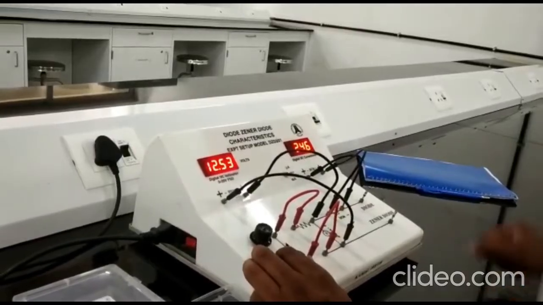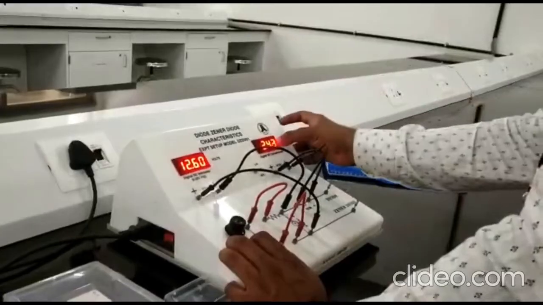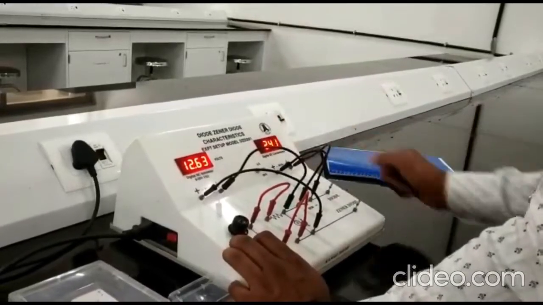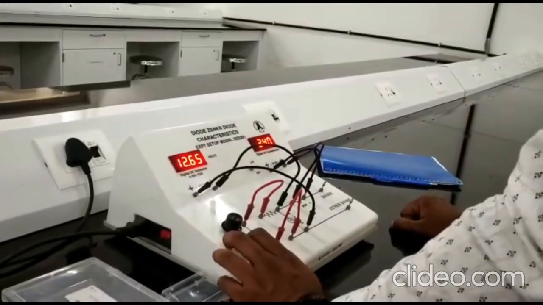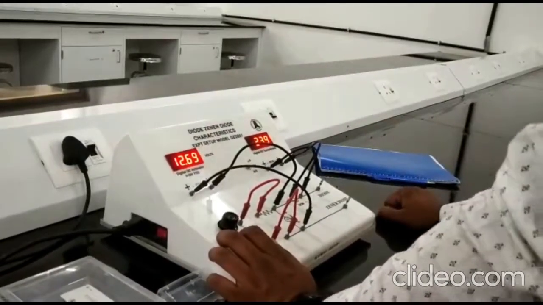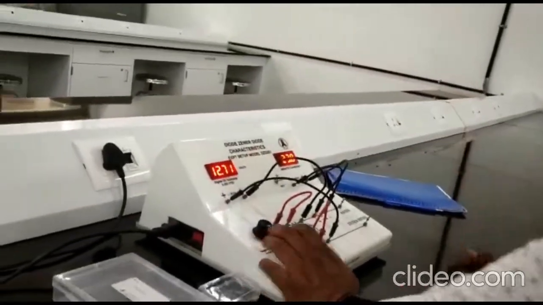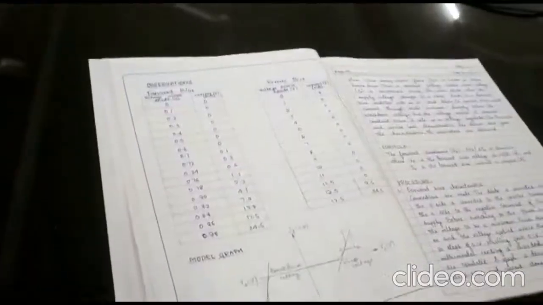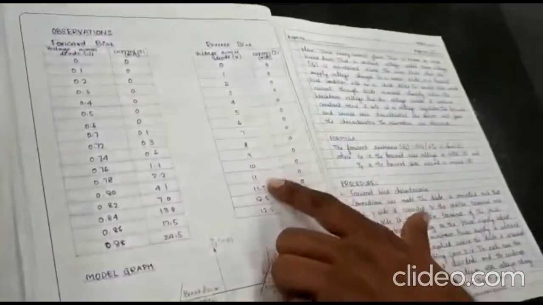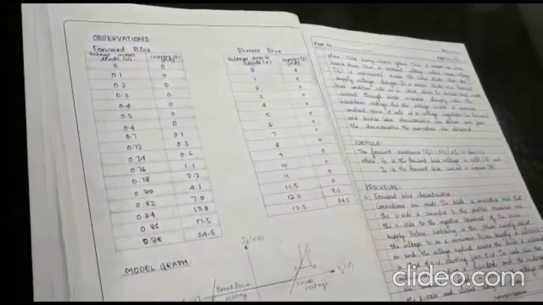So record the values. After 11, you set it for 11.5 and record down the values of the current meter. And after 11.5, you set it for 12 and note down the corresponding value, and subsequently for 12 and 12.5 volts. So this is the tabulated values for reverse bias. So 0, 1, 2 until 11. From 11, you have to increase the values in steps of 0.5, and then tabulate the values.